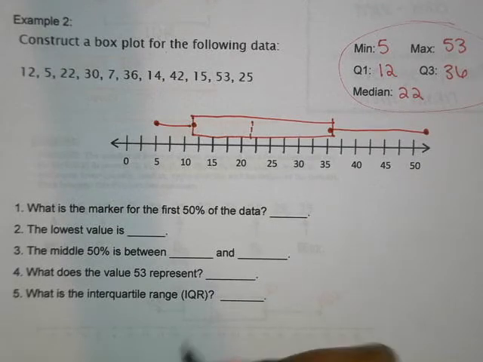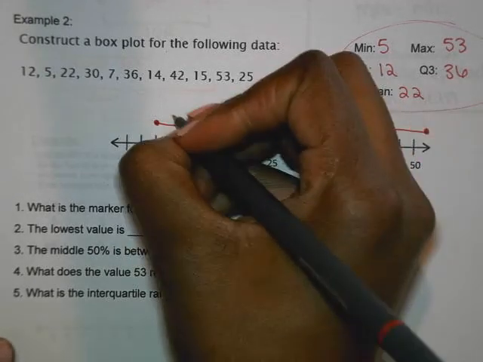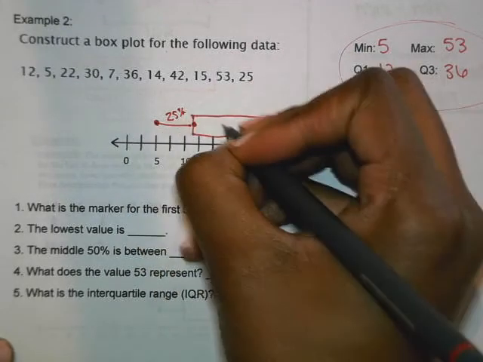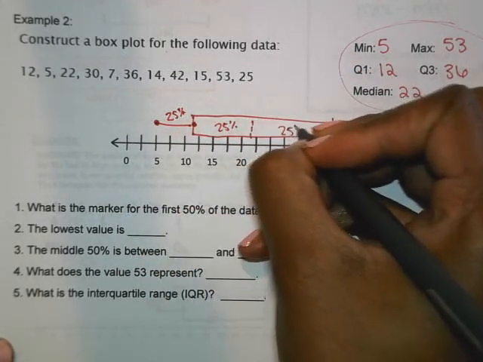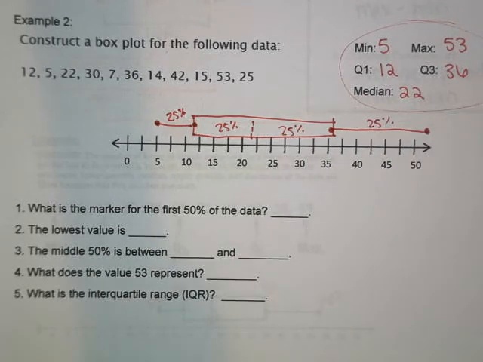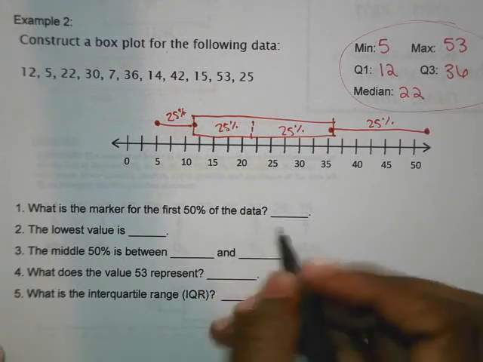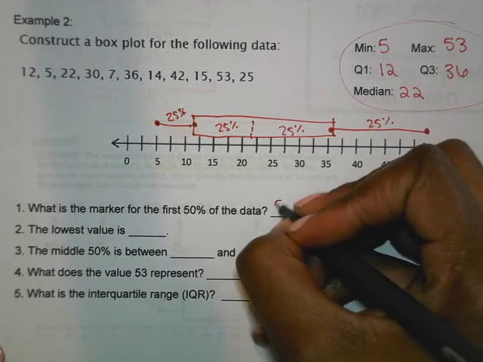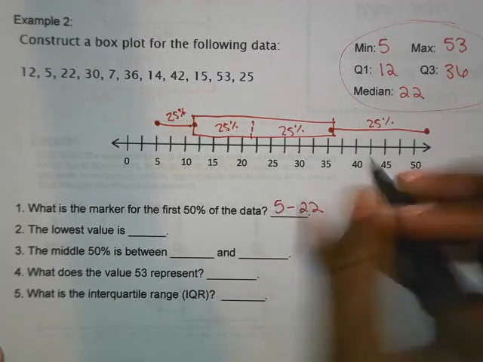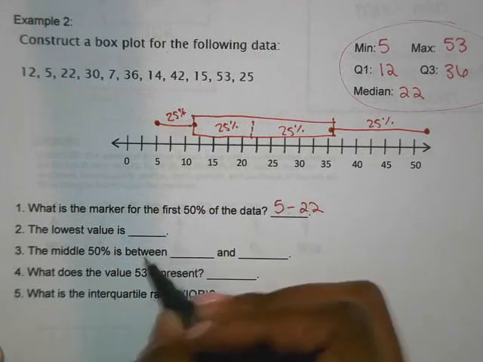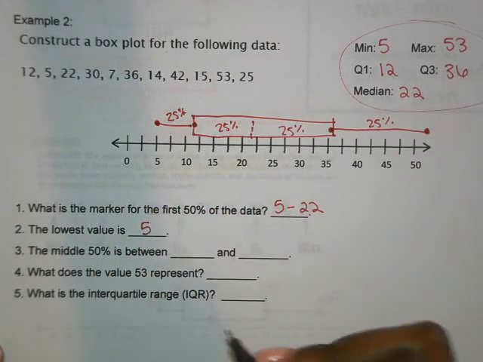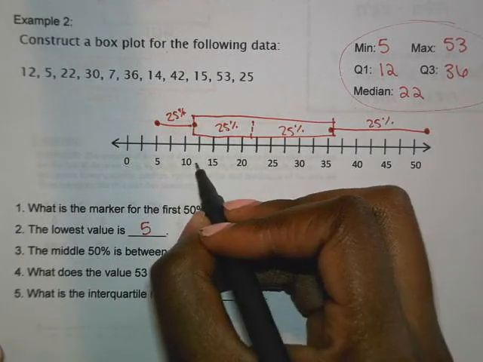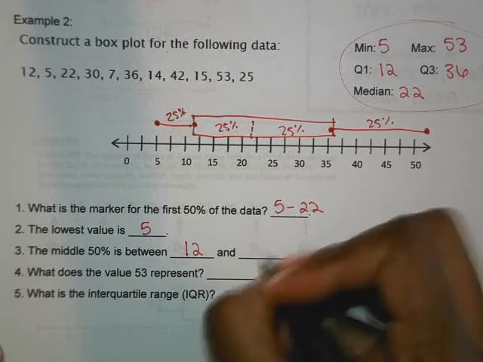All right, so what is the marker for the first 25%, or sorry, first 50% of the data? Well, this is 25%. This is 25%, 25%, and 25%. So it doesn't matter how big or small the sections are, they're equally known as 25% each. So what is the marker for the first 50% of data? The marker would be from 5 to 22. That's the first 50. The lowest value is 5. The middle 50 is between 12 and 36.